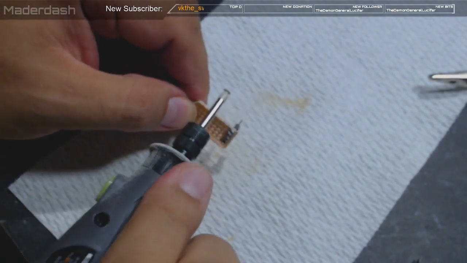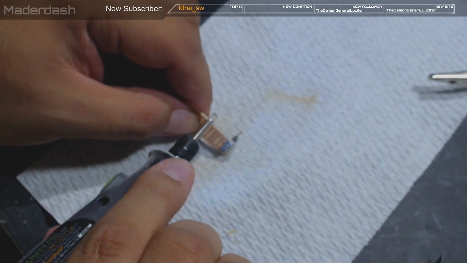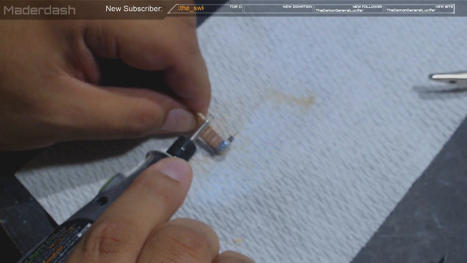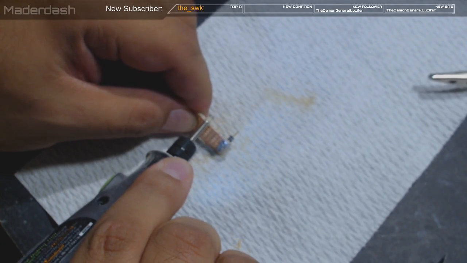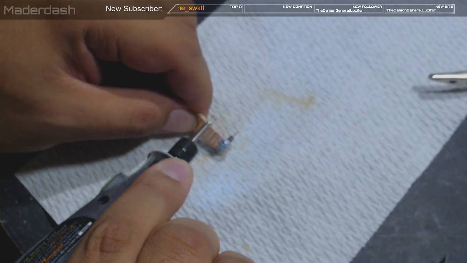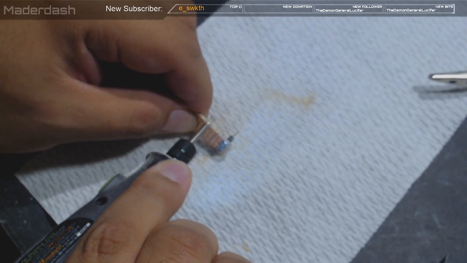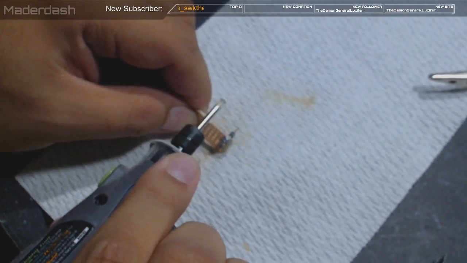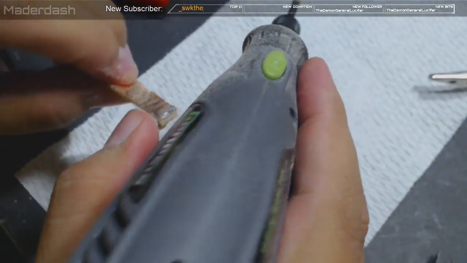Now let's put a little dip in right here. And a dip in right here.